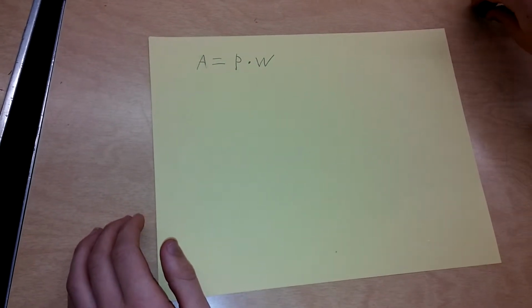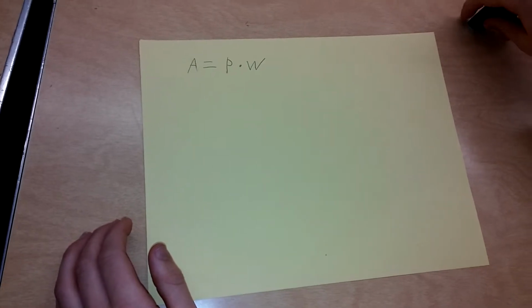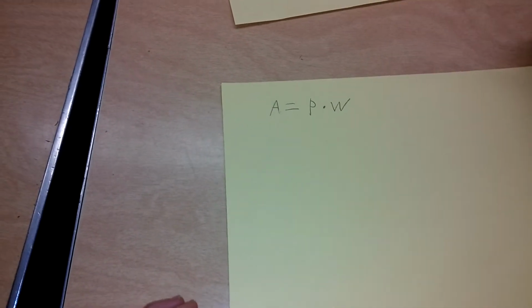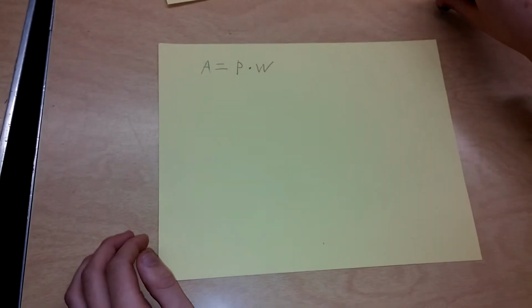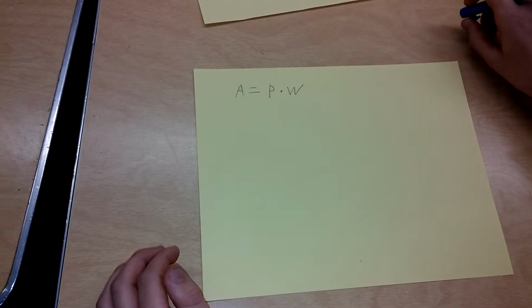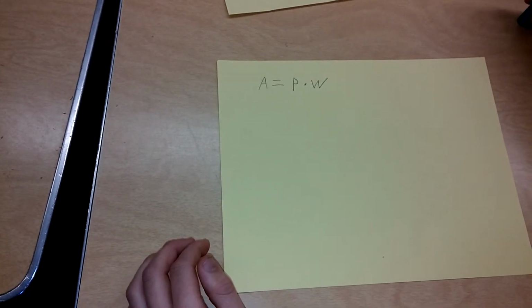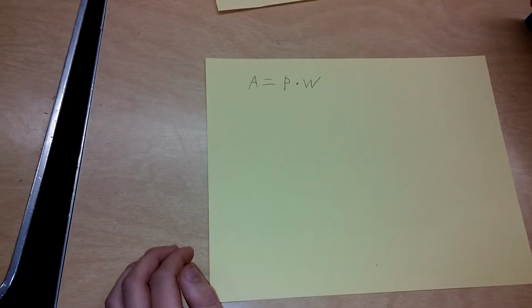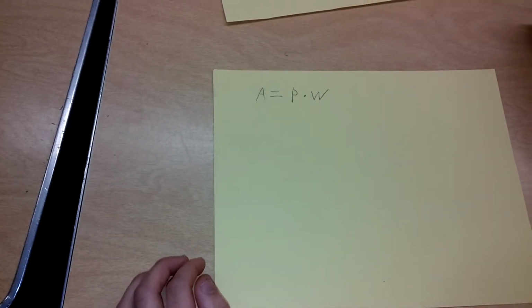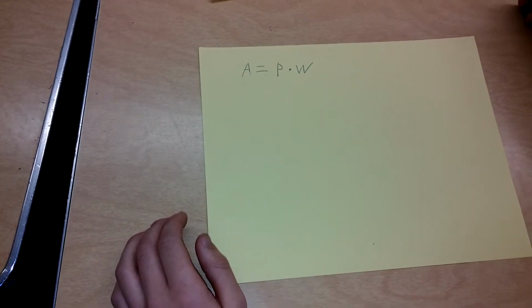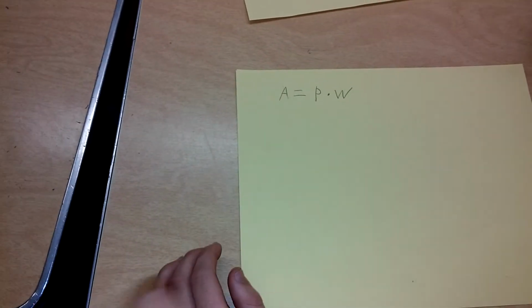We have now finished Unit 4, and we are now moving on to Unit 5. Our formula for Unit 5 for percent equations is A equals P times W. Okay, so now explain what that is. The A is part. Okay, write it down.